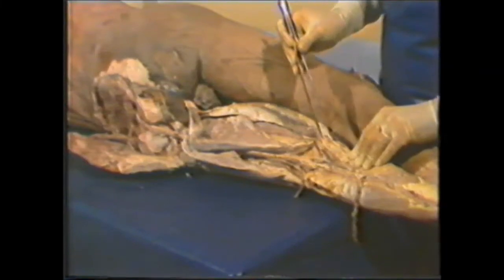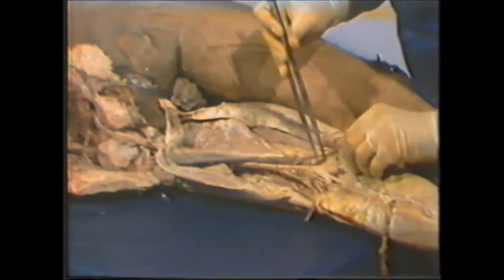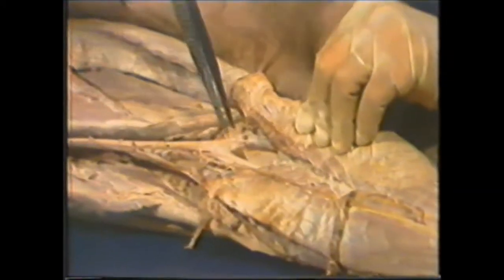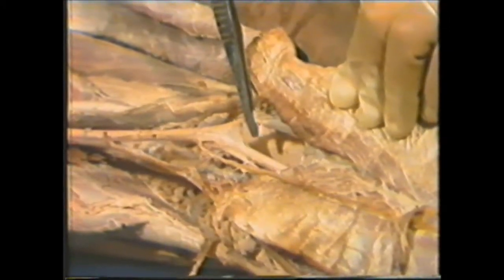This is the branch to the medial head of gastrocnemius. This is the branch to the lateral head. This is the branch to the soleus.